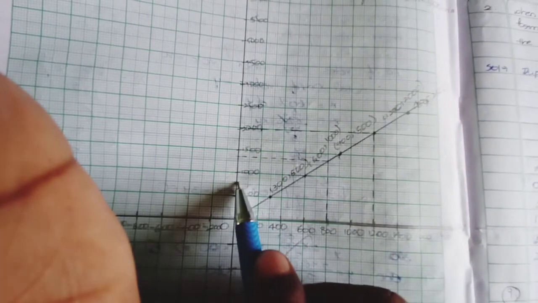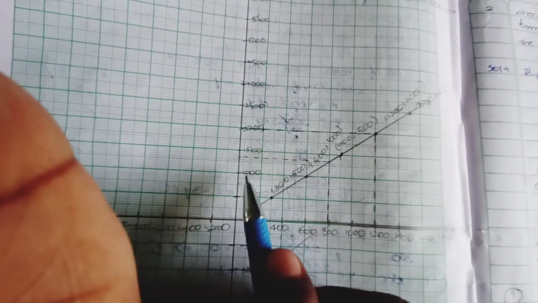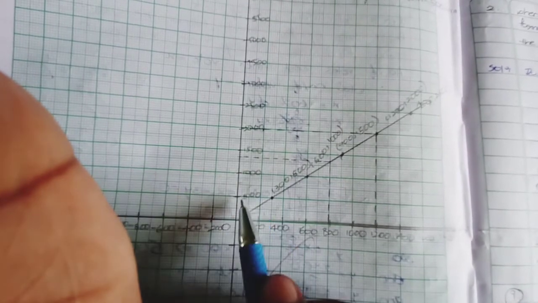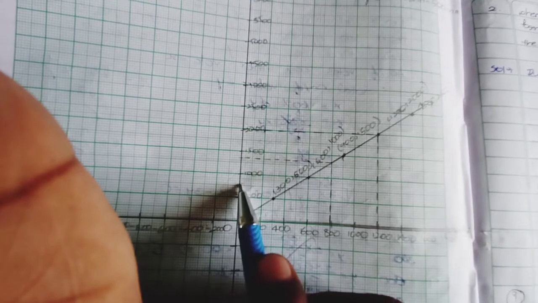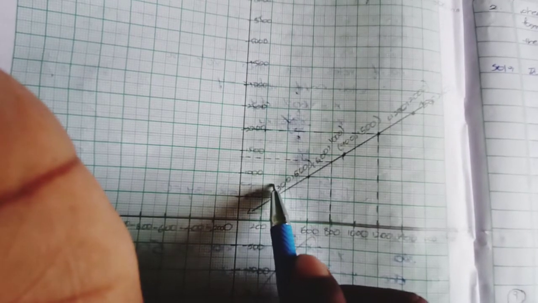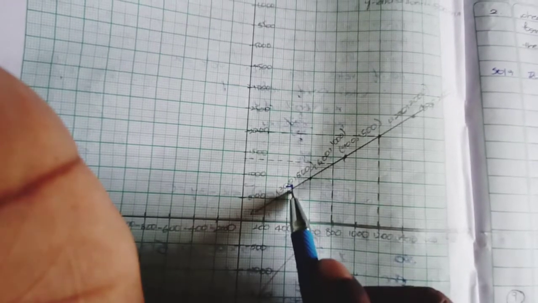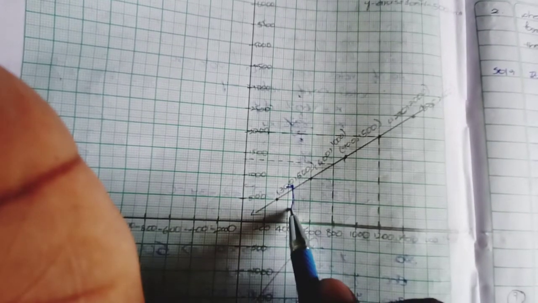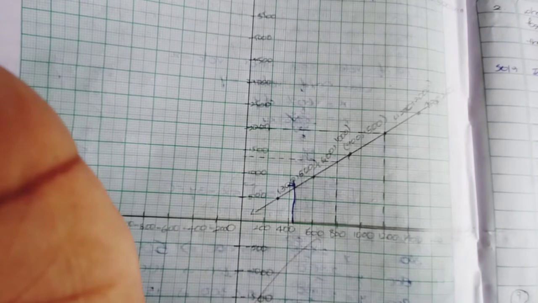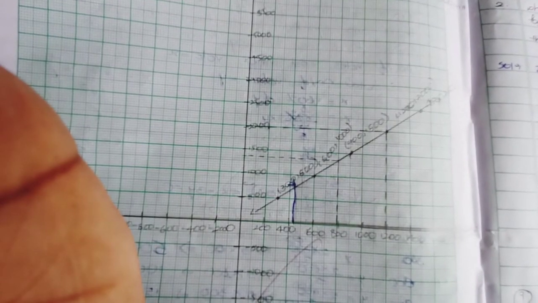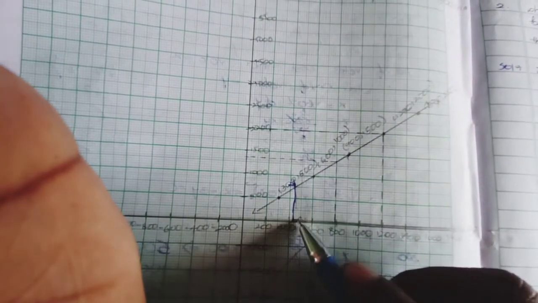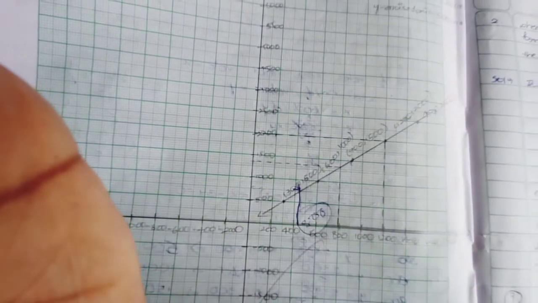Suppose it will be 800 here. Then the sixth line, you have to draw a line. It comes here. From there to, yes, there is 500 people. 500 people.